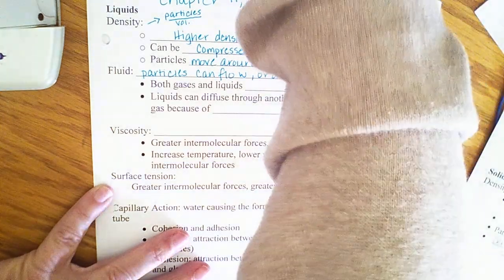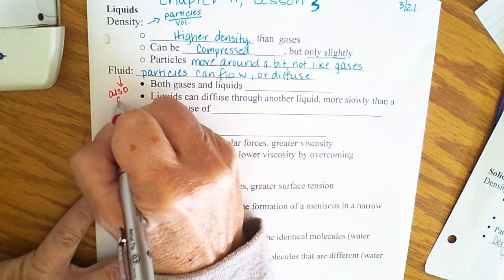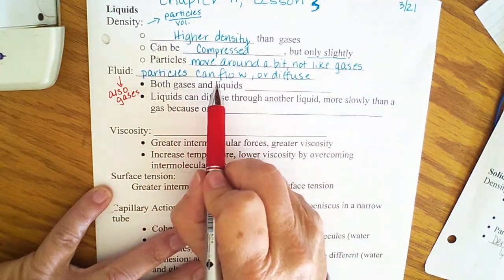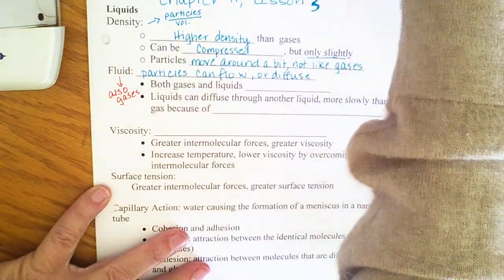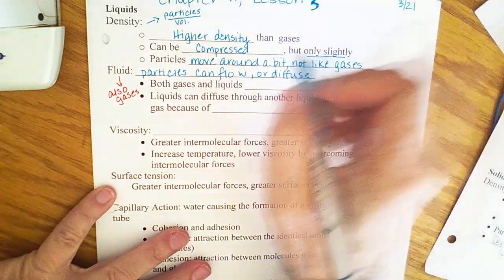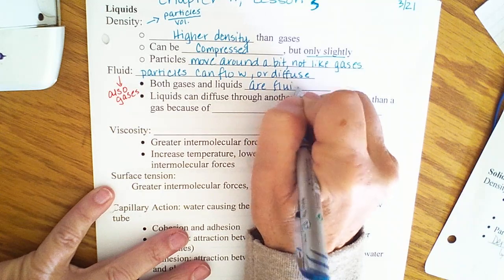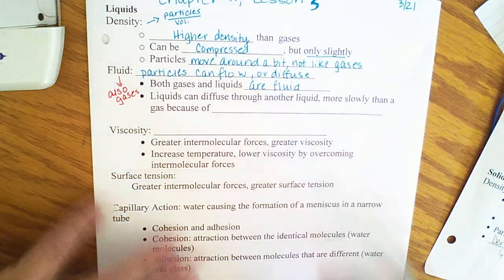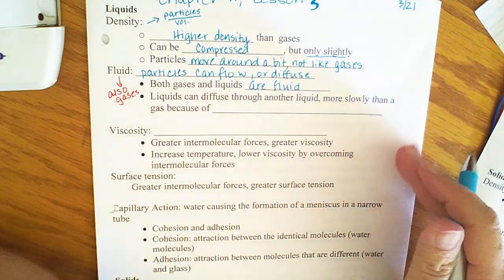Yes, gases are also fluid. They have the ability to flow or diffuse, and so that makes them fluid. So both gases and liquids are fluid. Now, liquids can diffuse through another liquid. So they can go through those particles just like gases can, but more slowly than a gas.